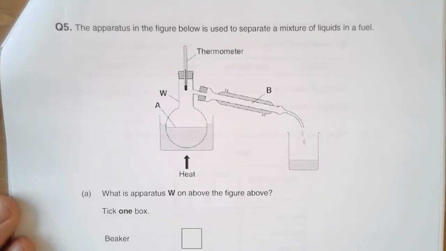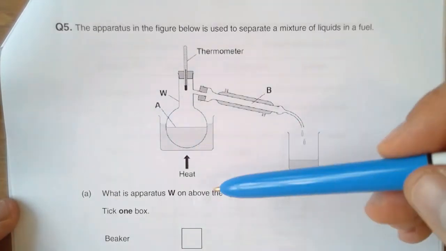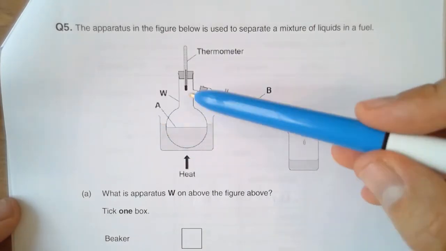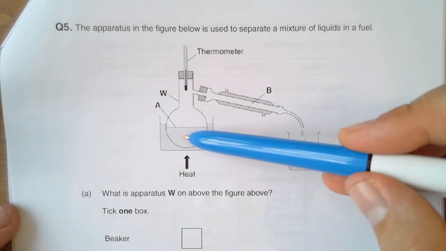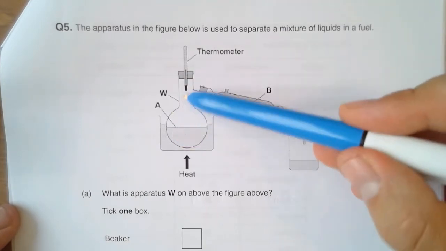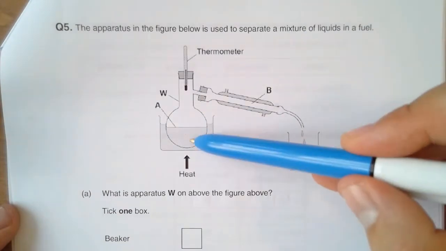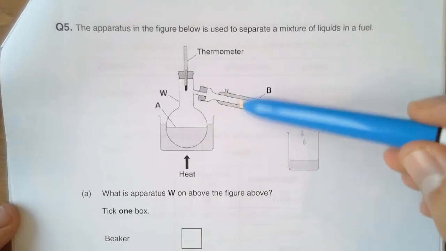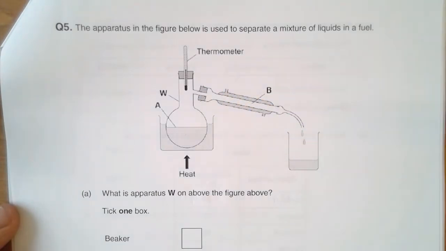Question 5 looks at the fractional distillation of hydrocarbons or crude oil. We've got a picture of some equipment here. We have some heat being supplied below, probably by a Bunsen burner. We have a water bath here, so it's not being heated directly. You have the liquids in a fuel inside here. Here's your evaporating flask. You have a thermometer. The heat would cause this to evaporate, go up through here, and it would condense in this part here, and drip down into our beaker.